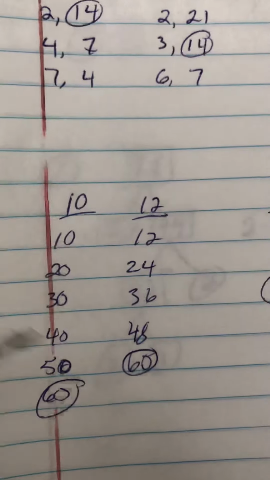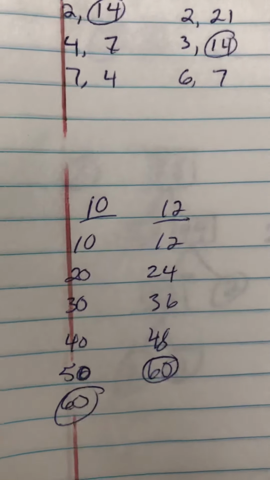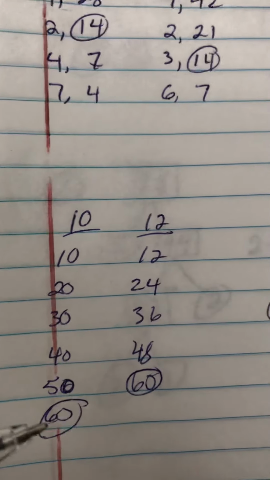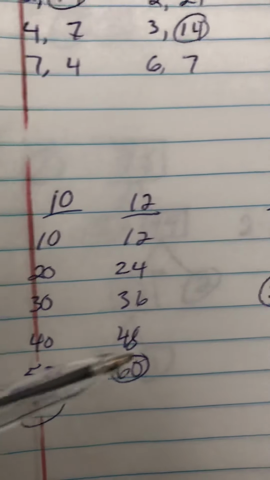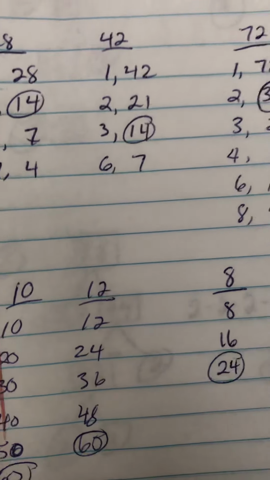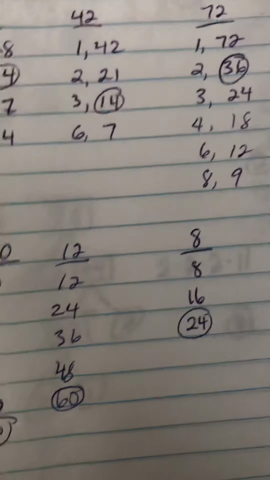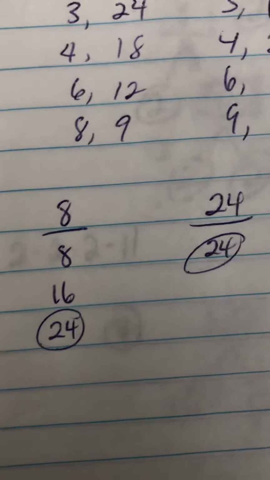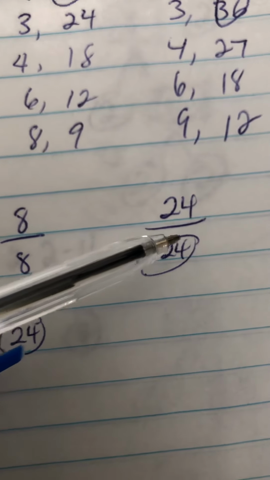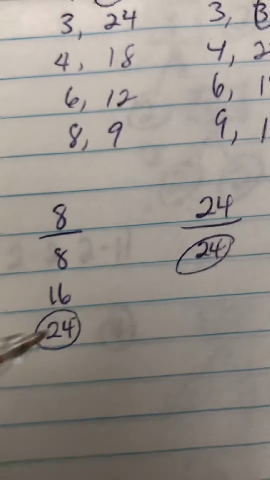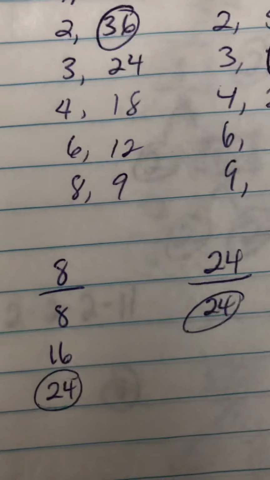So if this was a question that said they had one leaving at 10, and then another one leaving at 12, when will they meet in the middle? You would say 60, right? So 60 is the least common multiple for 10 and 12. All right, 8 and 24. So we see here, we have 8, 16, 24, and then 24. 24 times 1 is 24. So the least common multiple between those two is 24.